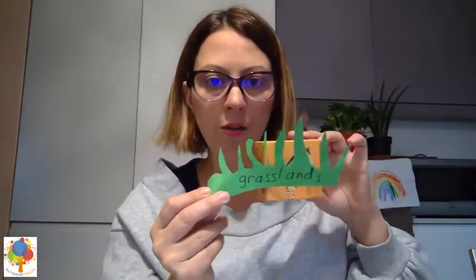Do you know why wild animals have patterns? Wild animals have got patterns on their fur so they can hide better. For example, a zebra can hide better in the grass. He can hide.